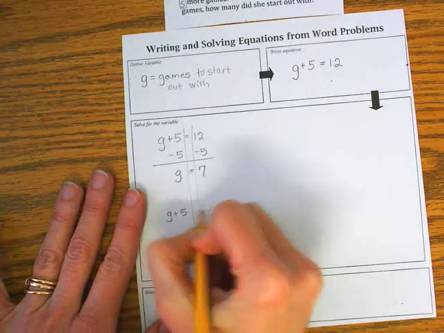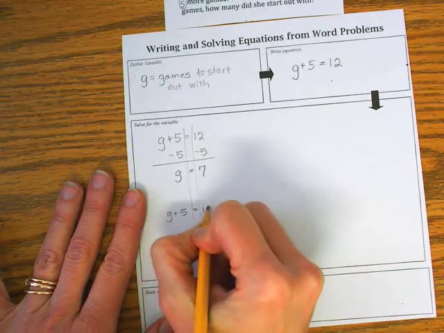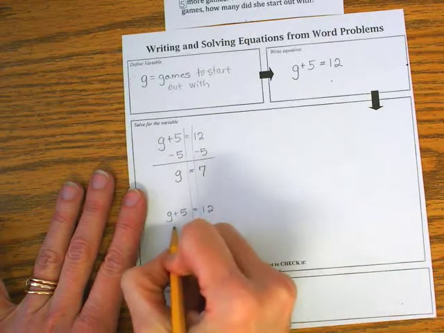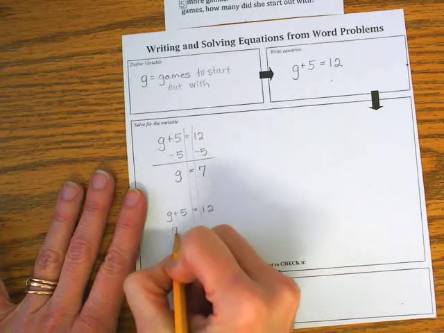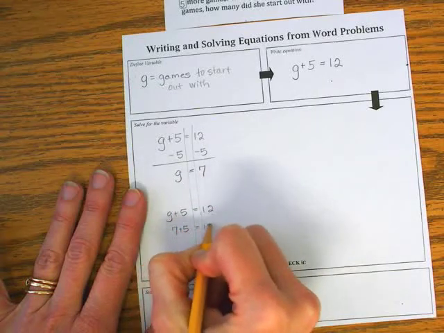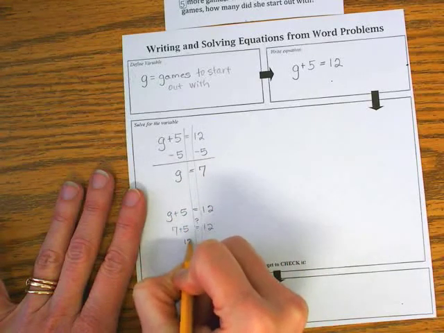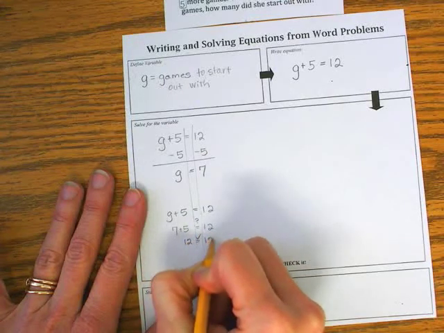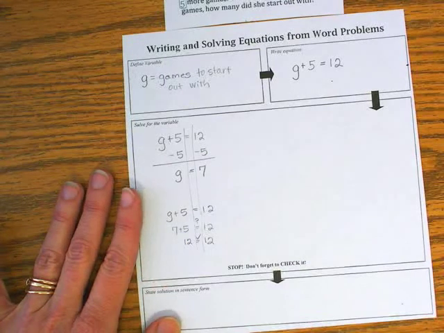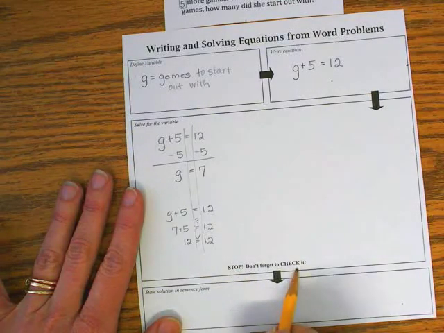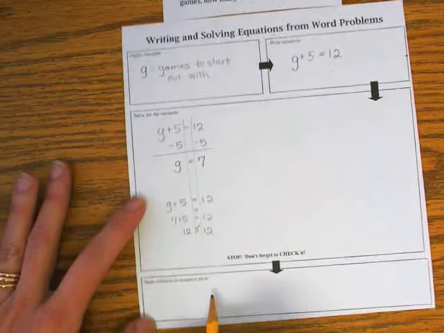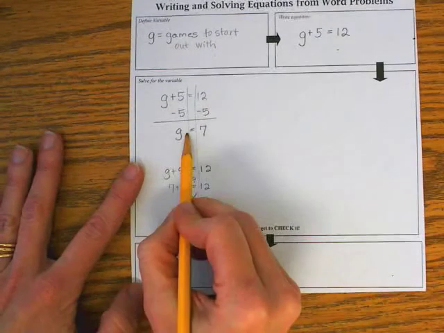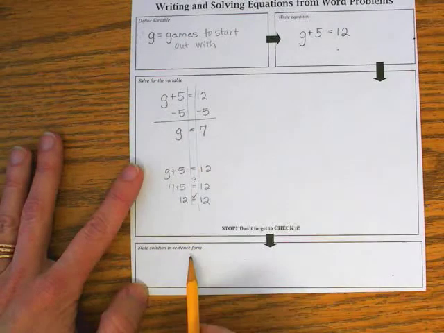We're checking to see if G plus 5 equals 12. And G is 7, so we're checking to see if 7 plus 5 equals 12. And since 7 plus 5 is 12, yes, that checks out. And down here I have a reminder, we've already done it, but don't forget to check it. And then this last part just puts our solution, G equals 7, in sentence form.